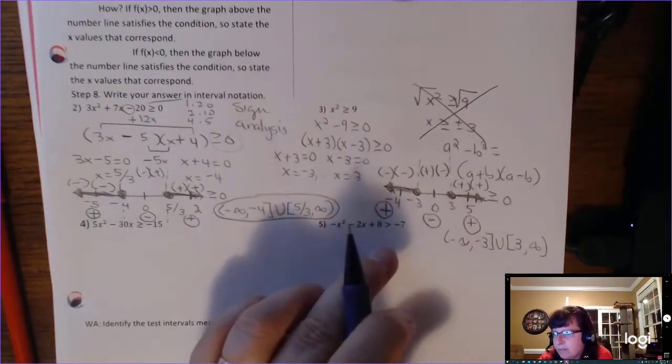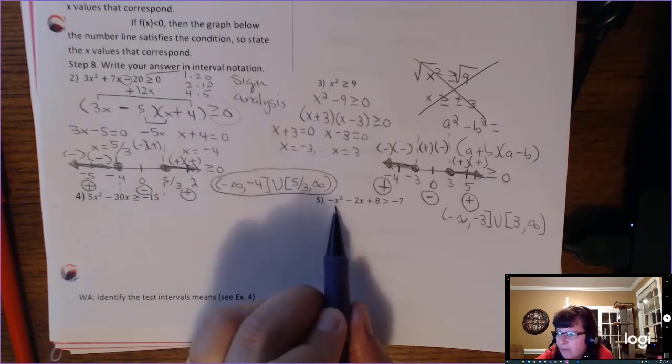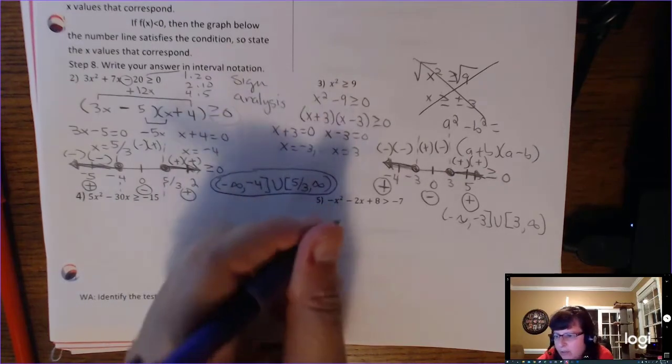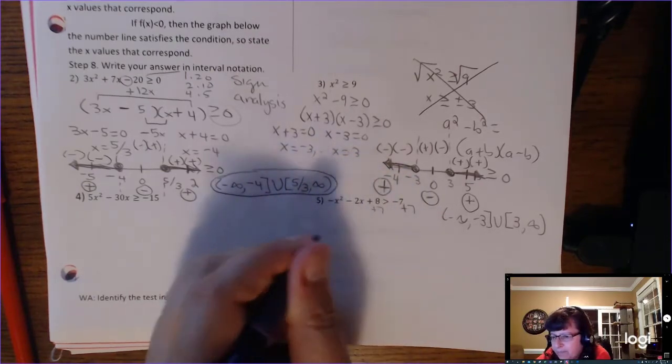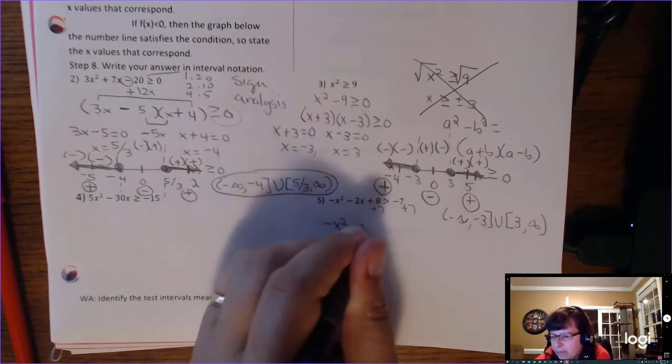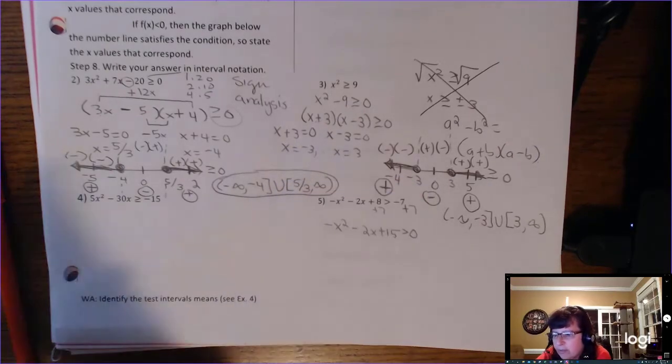However, I'm going to skip and go to this one since it's right in our good train of thought. Be careful because you might have a negative x squared and then it wouldn't open up. Let's set it to 0 first. So we have to add 7. So negative x squared minus 2x plus 15 is greater than 0.